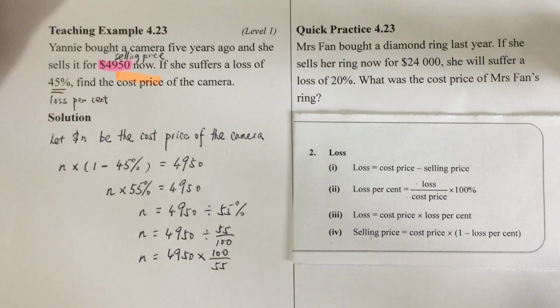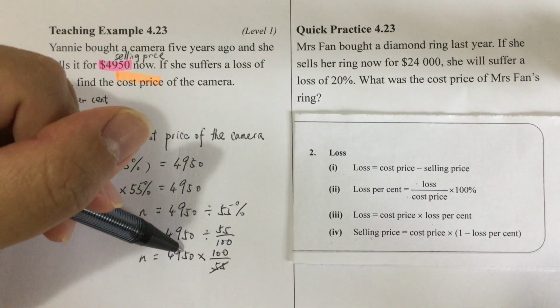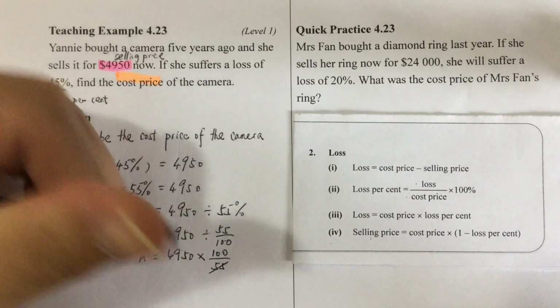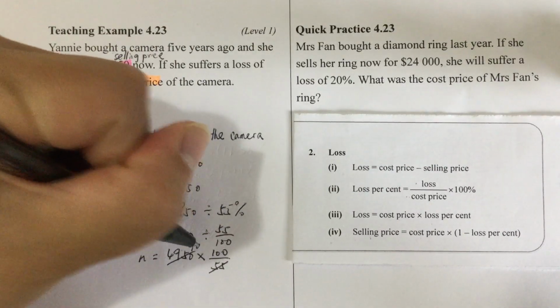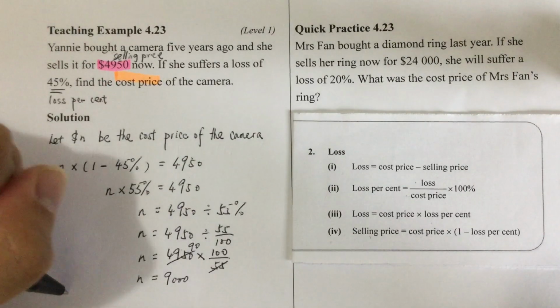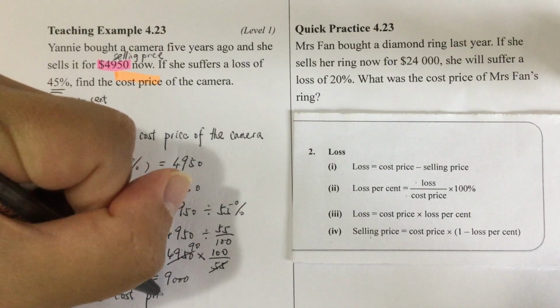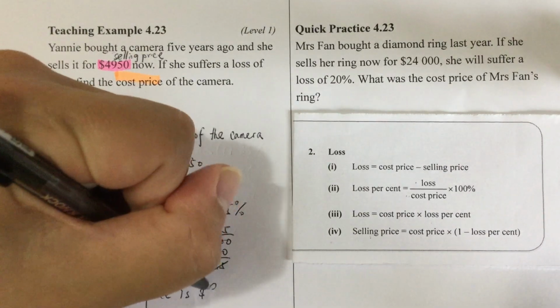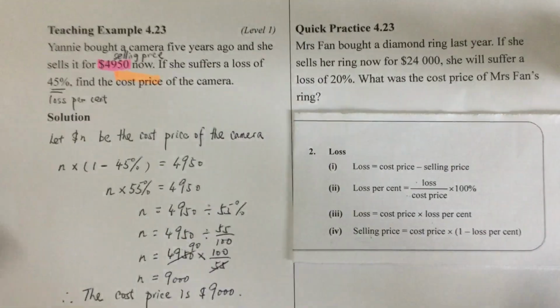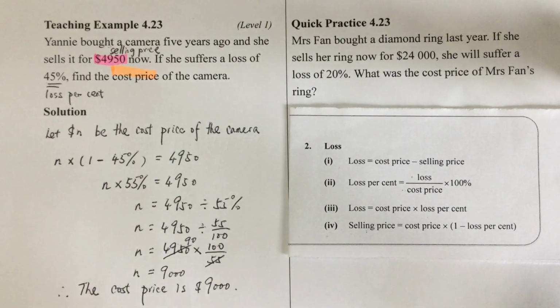First of all, we can cancel the 55, in this case it is obvious, because 495 over 55 is 9, so this is 900, so n is 9,000. Okay, so the cost price is $9,000. Okay, so we finish teaching example 4.23.